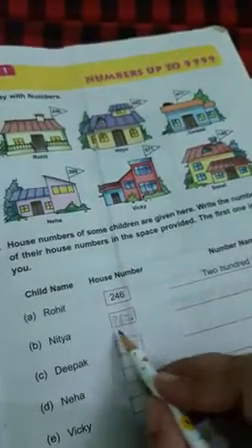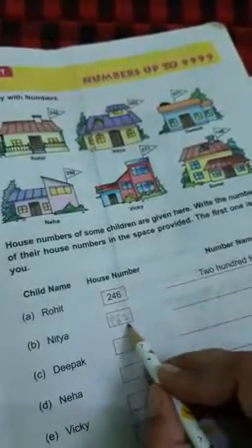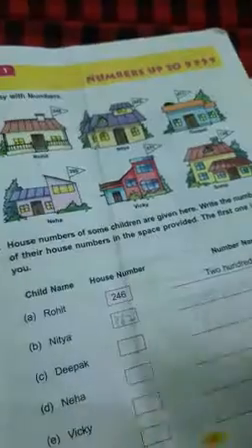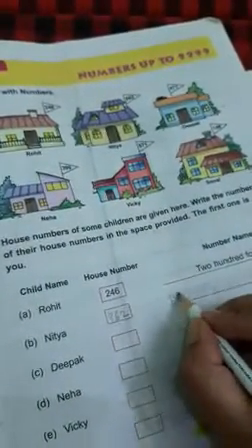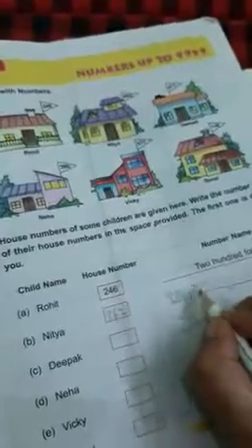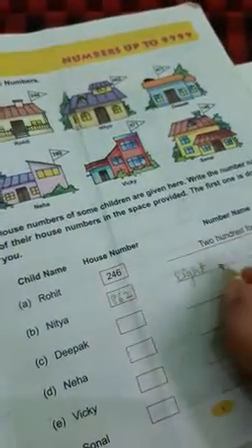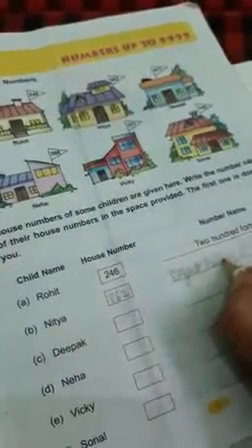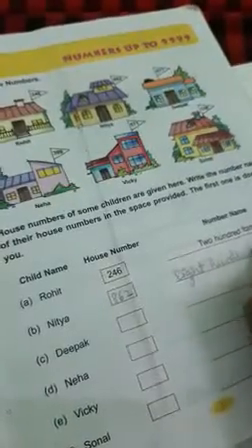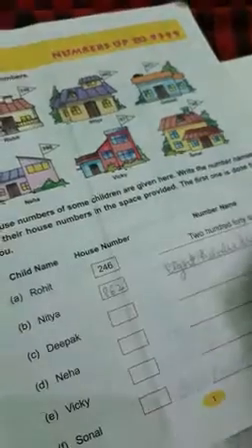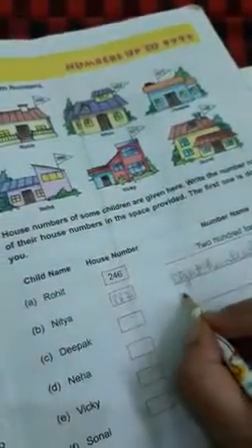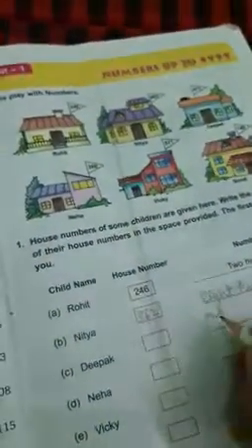Always remember the first part and the second part. Here I would write eight hundred sixty-two.